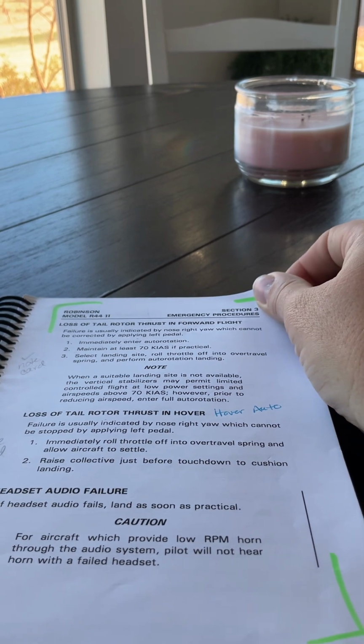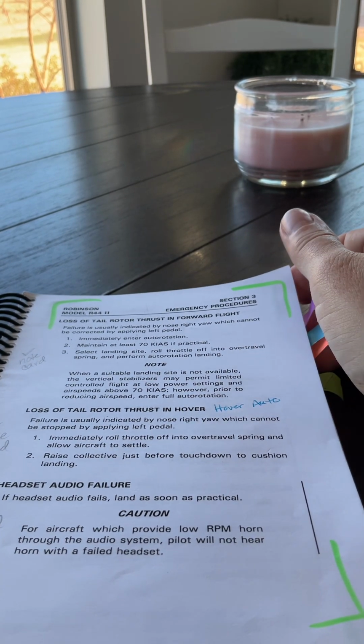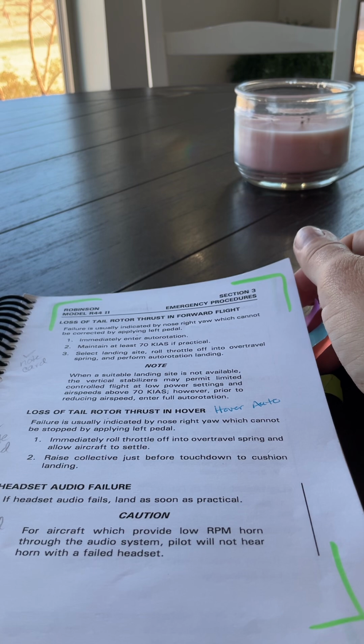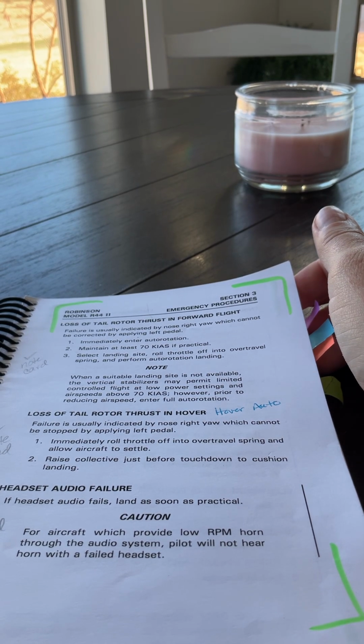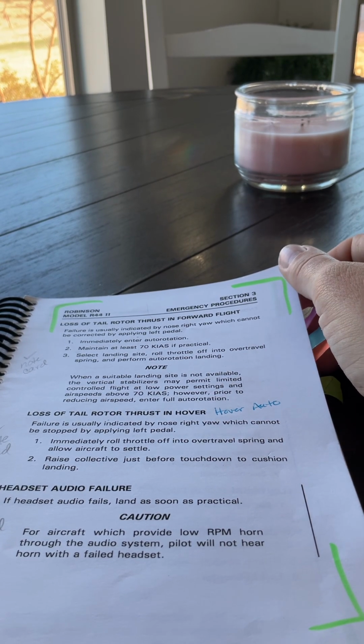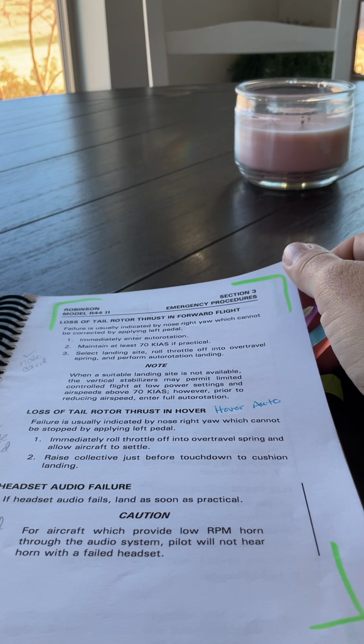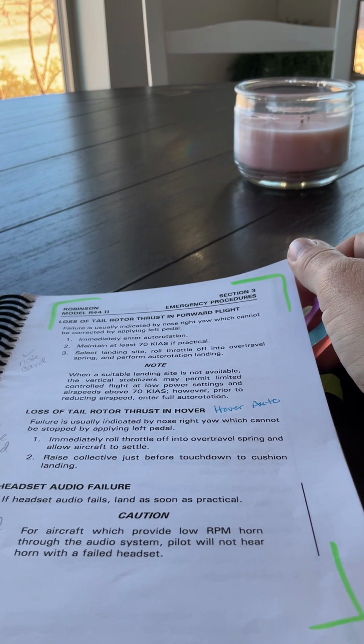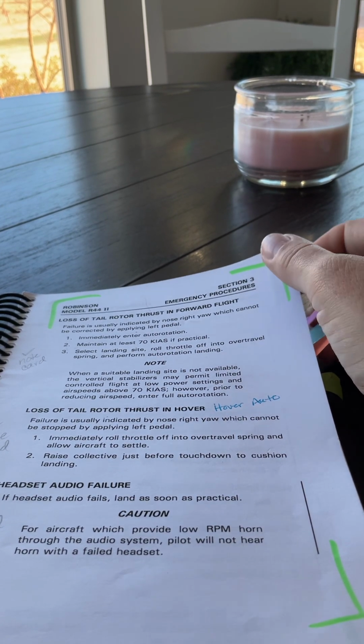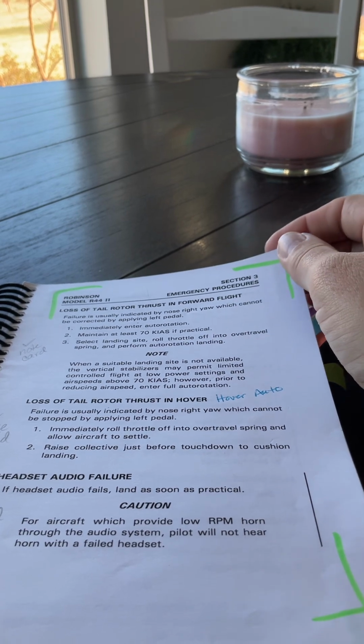Note: when a suitable landing site is not available, the vertical stabilizers may permit limited controlled flight at low power settings and airspeeds above 70 KIAS. However, prior to reducing airspeed, enter full autorotation.